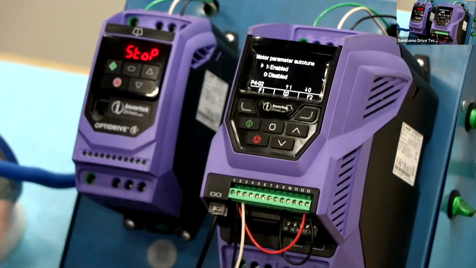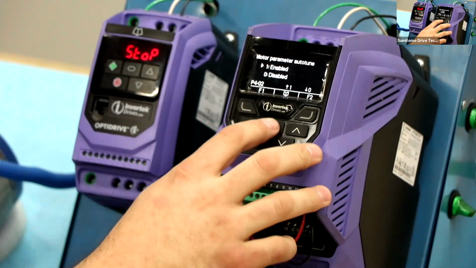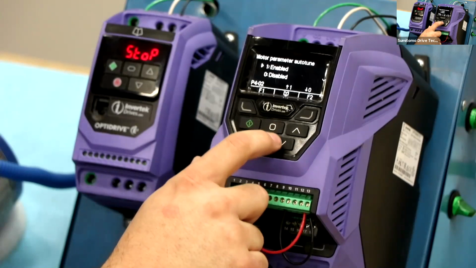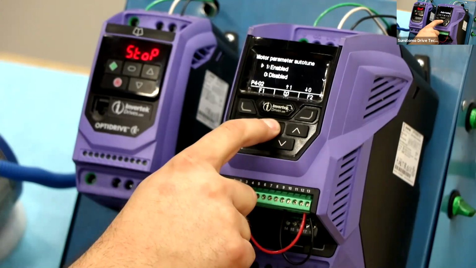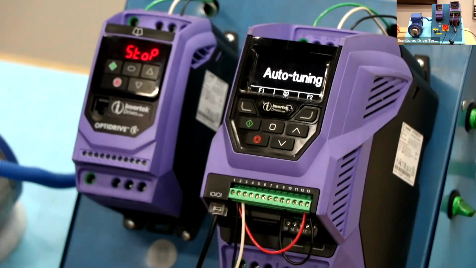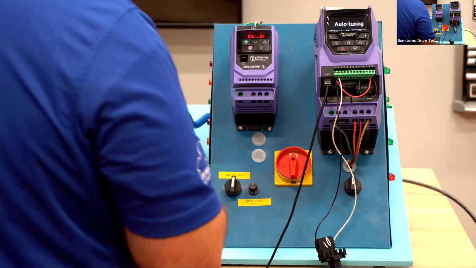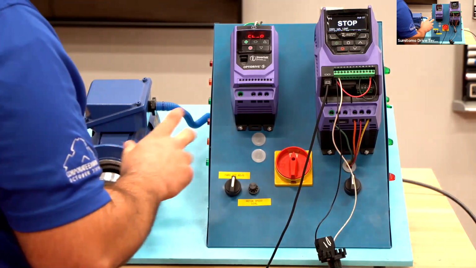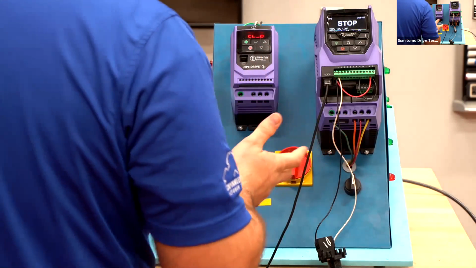Once we do this, you'll hear a few clicks. The drive is basically sending signals back and forth to the motor to understand exactly what the motor has inside as far as the windings and things like that. So we'll go ahead and enable that. And you'll hear it. So you hear a little bit of humming there. And once it's done, it stops, so it's good. That's how long it takes to do the auto tune.